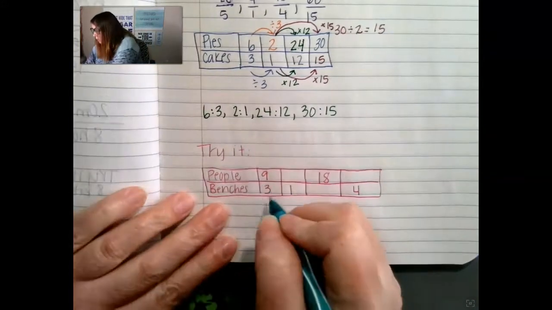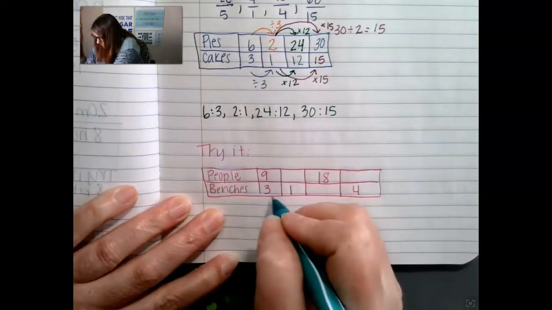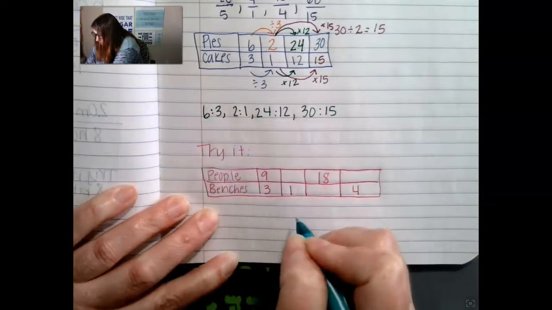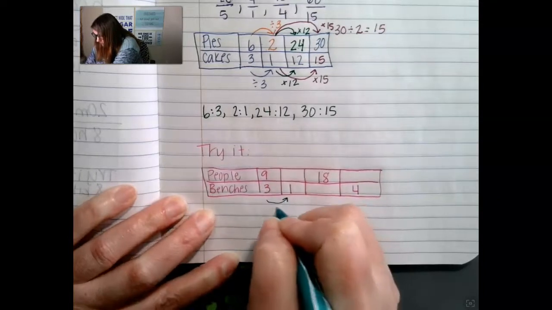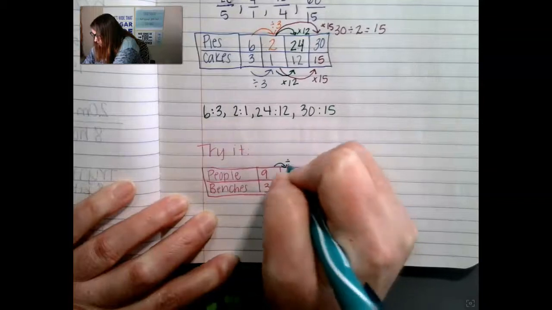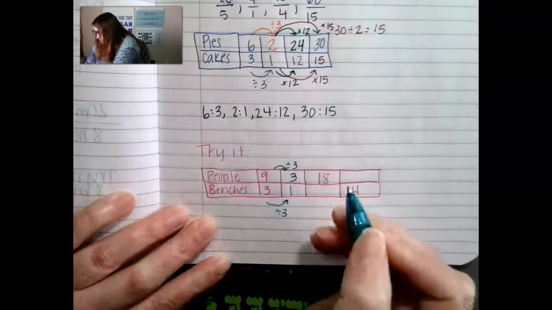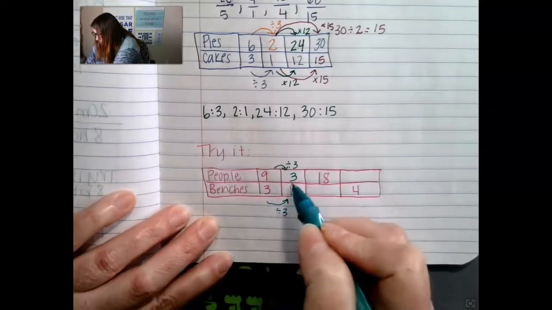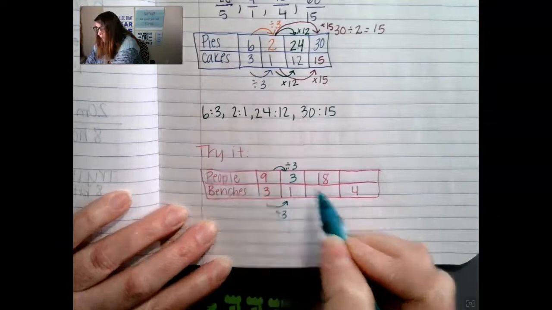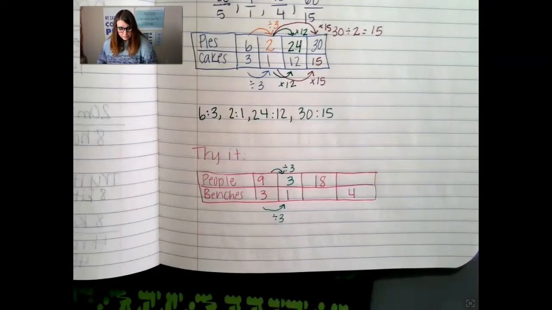All right, so to get from 9 to 3, or 3 to 1, so how did I go from 3 to 1? Well, I divided by 3. So here I need to divide by 3. 9 divided by 3 is 3. So that means that I have a ratio of 3 to 1. So for every bench, I'm going to have 3 people per bench. So 3 people can fit on a bench comfortably.